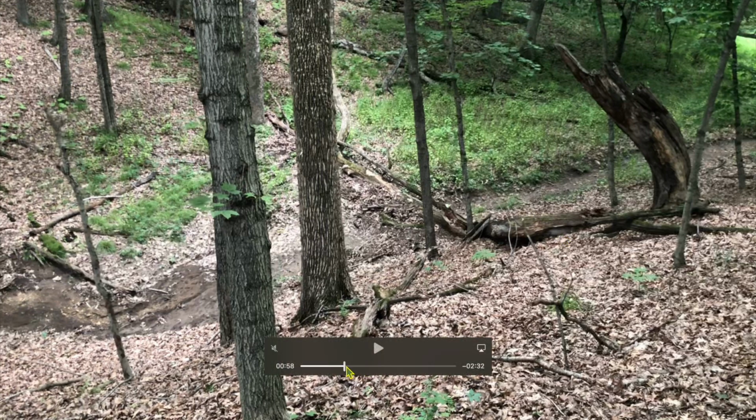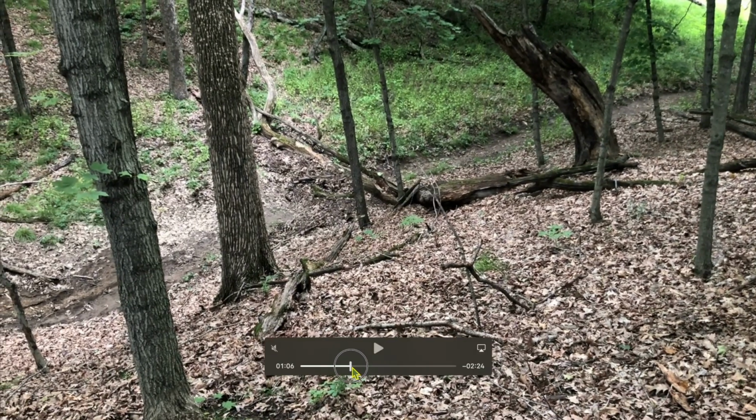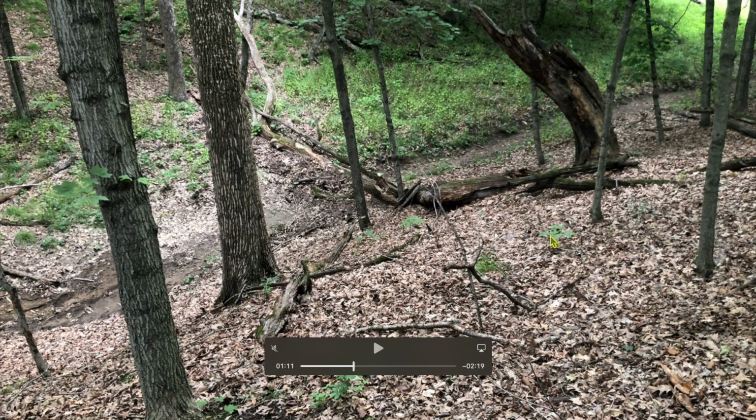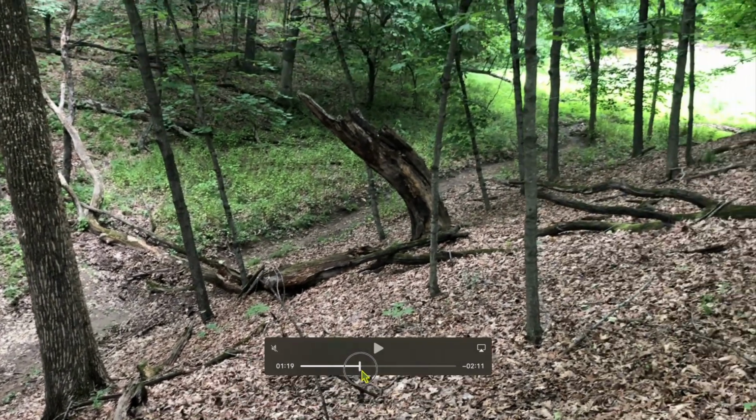Let's see what else is going on in here. We're not seeing a lot of tree seedlings. This looks like it could be either a wild lettuce or an ash. And being underneath this ash tree, it could be an ash, very likely. Not that much.